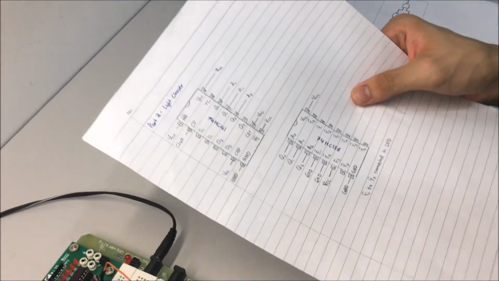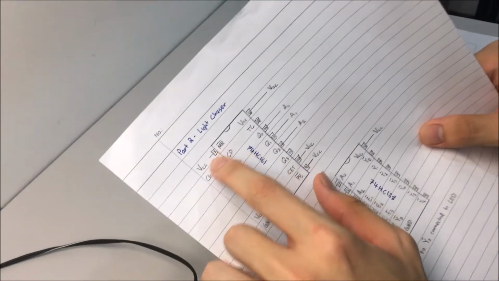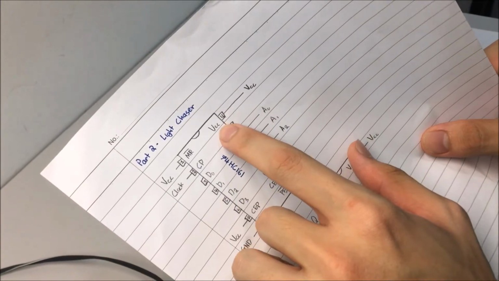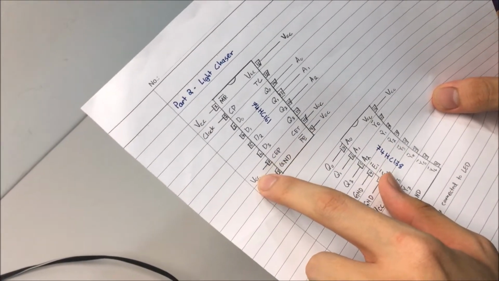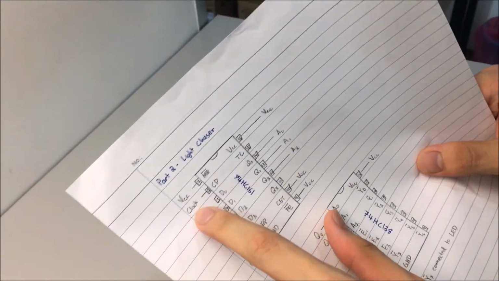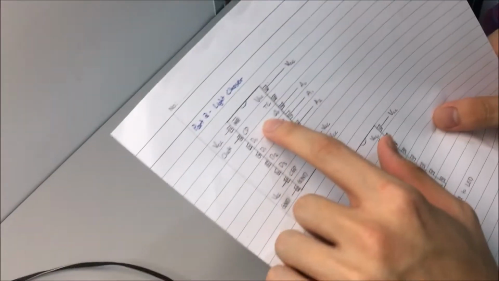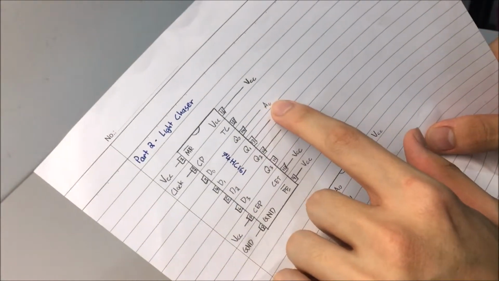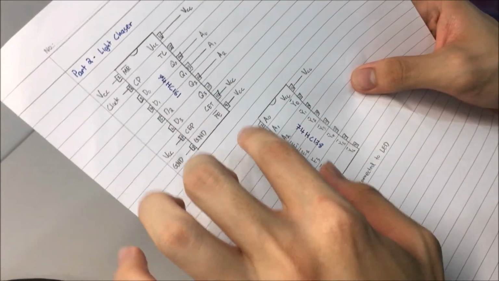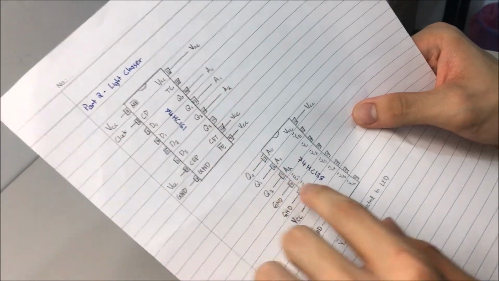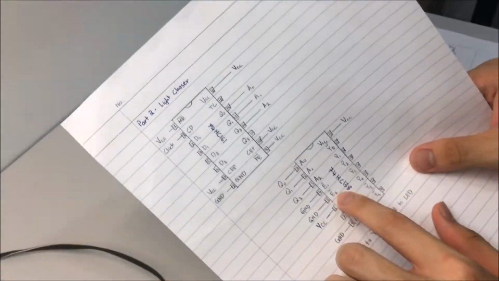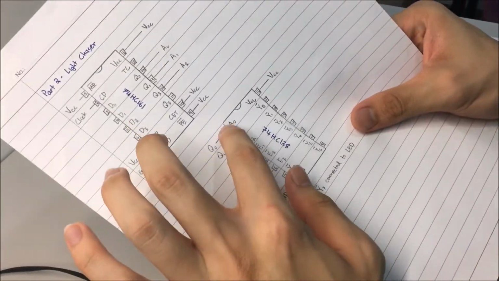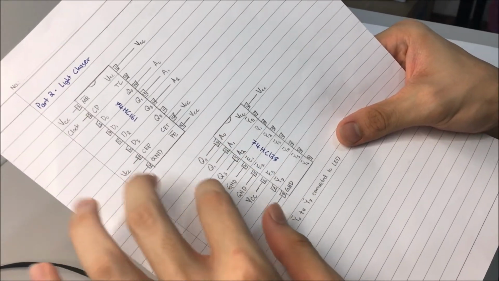So for the 161 IC, my master reset is connected to VCC, my VCC is connected to VCC, ground is connected to ground, and my CEP is connected to VCC. My CP is connected to the clock, which is this, and my Q0, Q1, and Q2 are connected to the A0, A1, A2 of the 138, which is here, and my CET and PE are both connected to the VCC here.